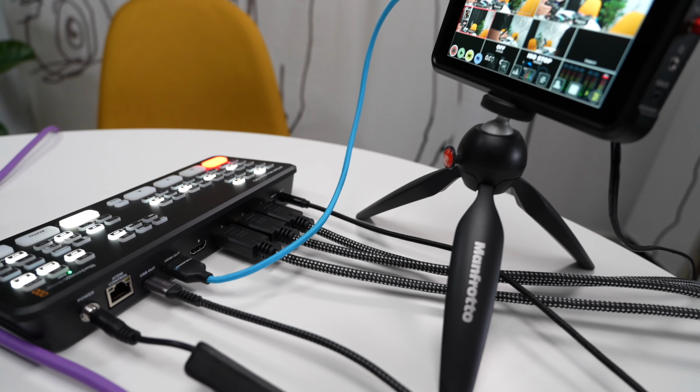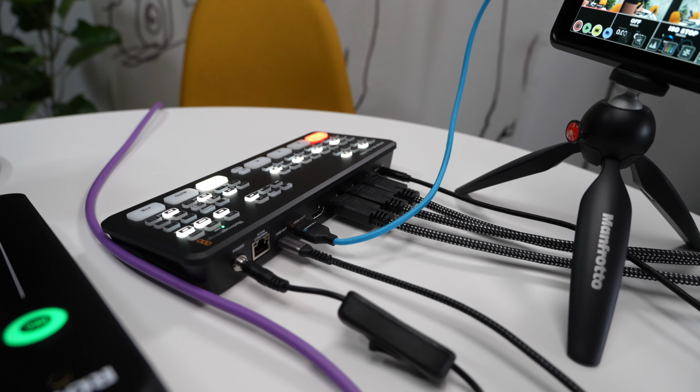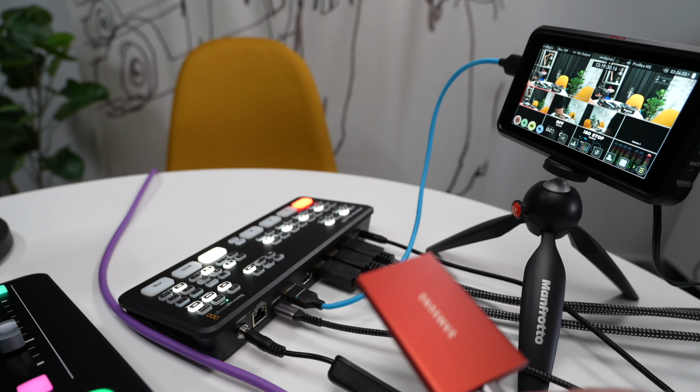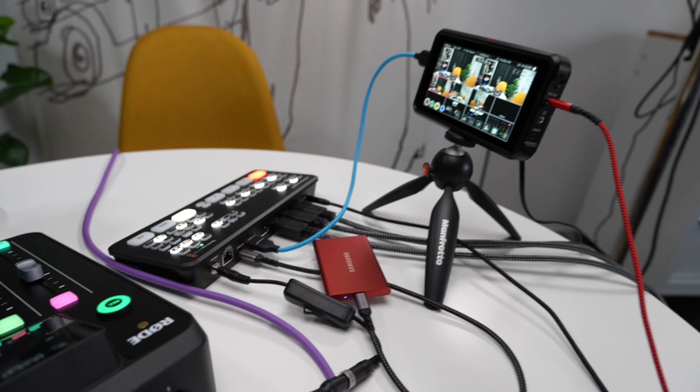And this USB out, this one is really important because if I'm doing a video podcast, I can record all of my files to an external SSD drive.